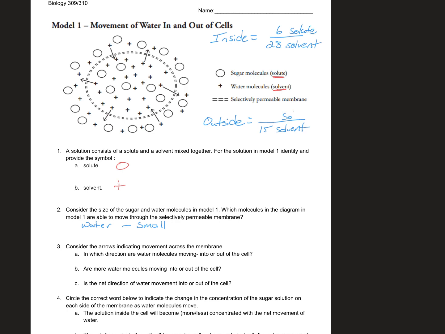And solute on the outside. 1. Did I count that right? Yeah, solute. 1, 2, 3, 4, 5, 6, 7, 8, 9, 10, 11, 12, 13, 14, 15. 15 solute.